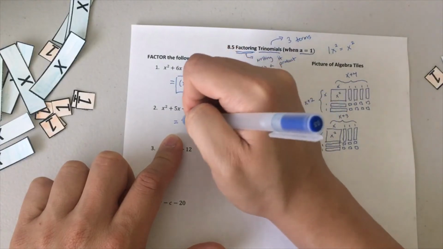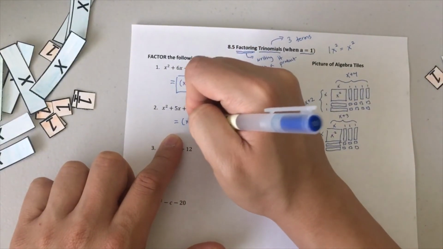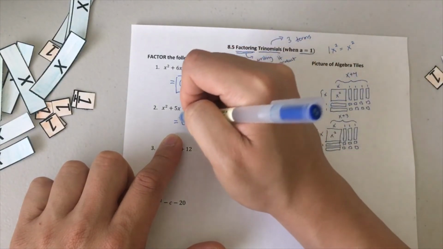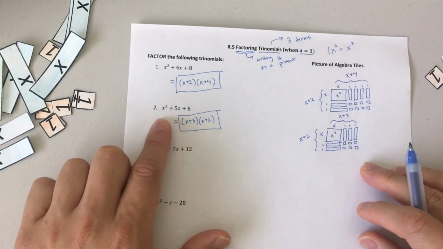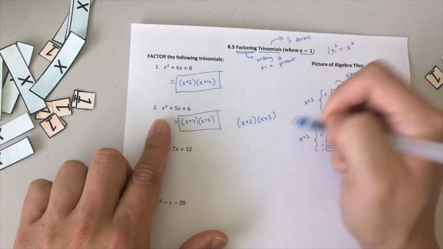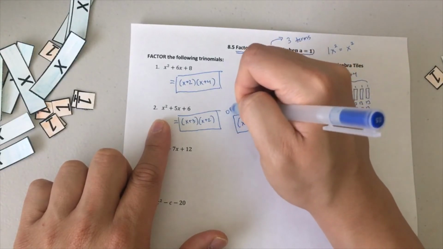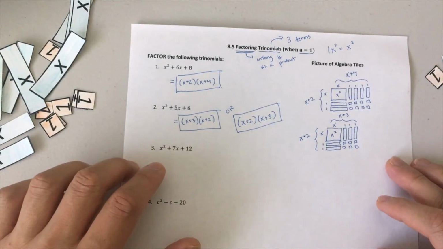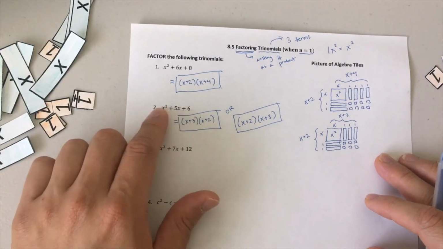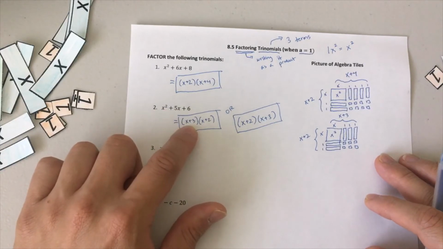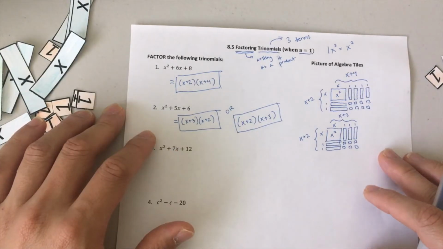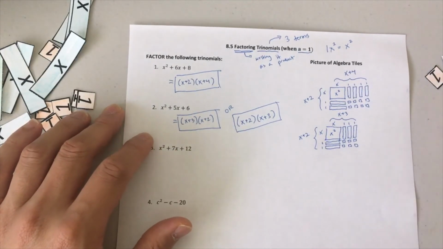So to rewrite the area of the rectangle, I'm going to write it as the length times the width. Here my length is x plus 3, and here my width is x plus 2. And this would be my final answer. I just factor this trinomial. Now some of you guys might have written x plus 2 times x plus 3. And if you did that, that's also correct, because when you're multiplying, order doesn't matter, right? It's commutative. And so this is what we're doing when we're factoring a trinomial. All we're doing is writing this trinomial as a product of 2 things. In this case, it's a product of 2 binomials, where each binomial represents one of the sides of the rectangle. So this is how you factor using algebra tiles.